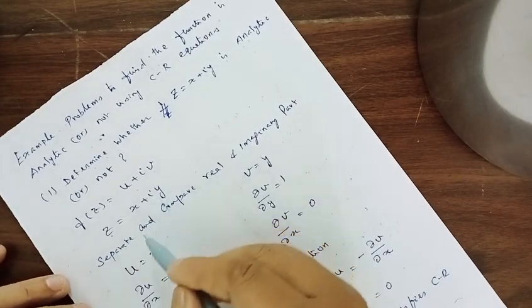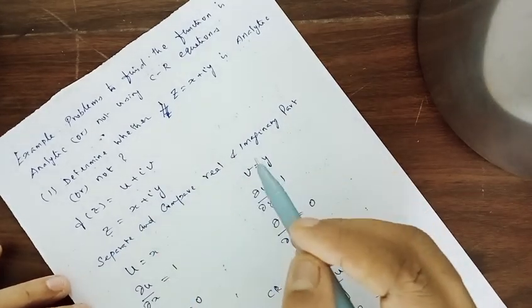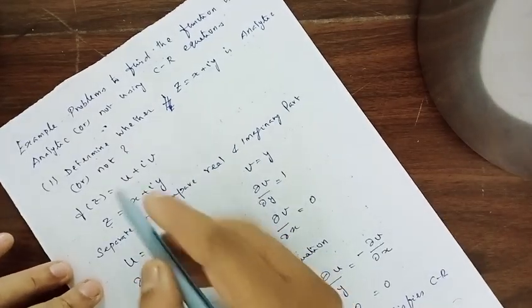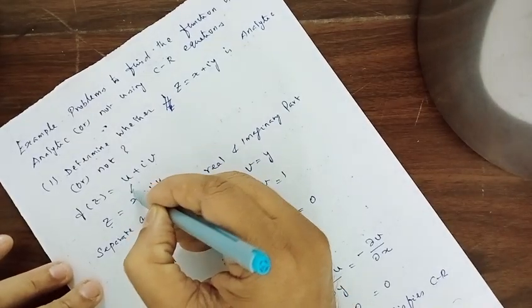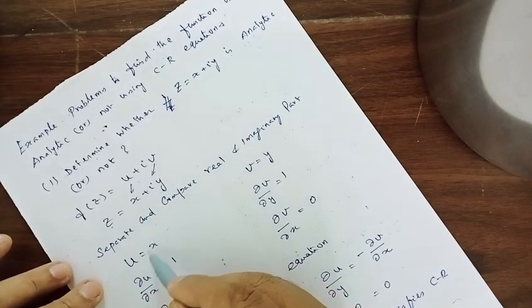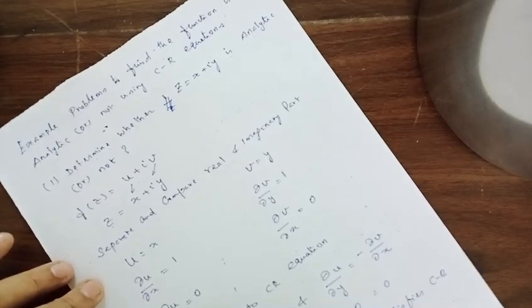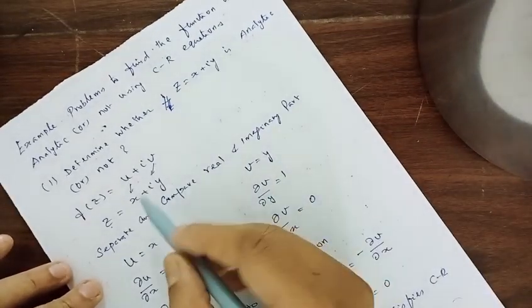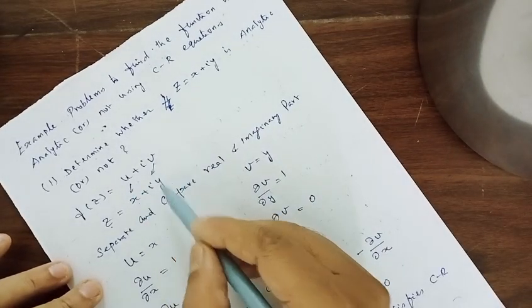Now you separate and compare the real and imaginary parts. Therefore, u is equal to x and v is equal to y.